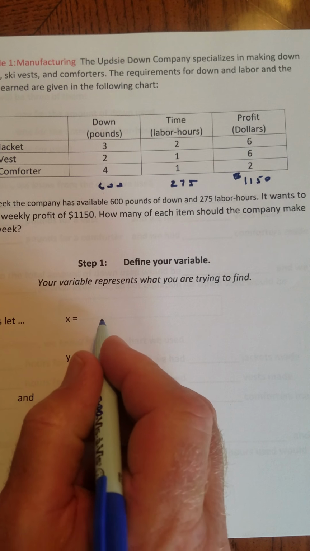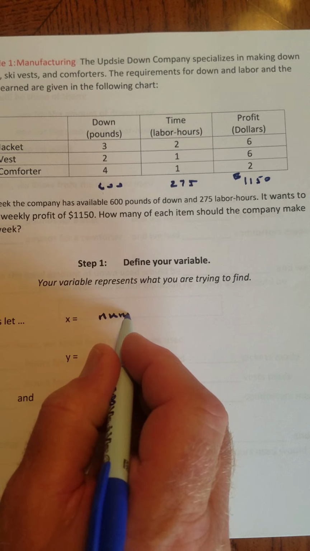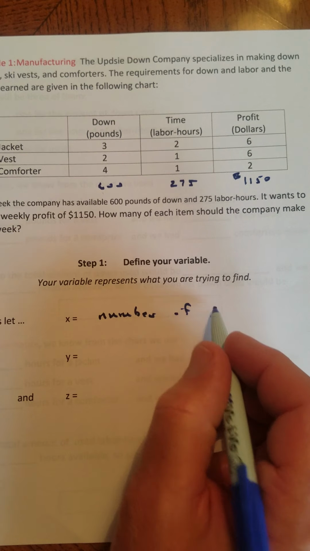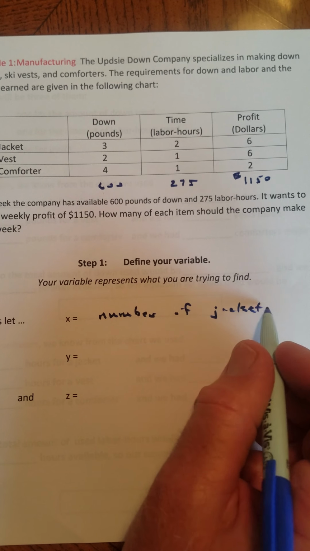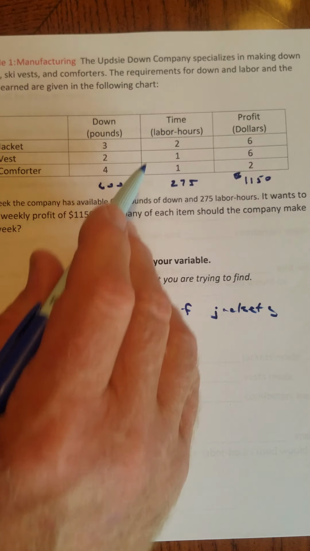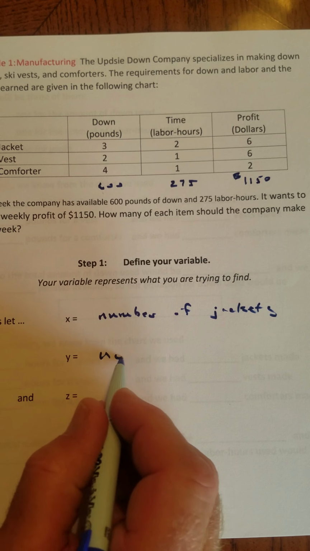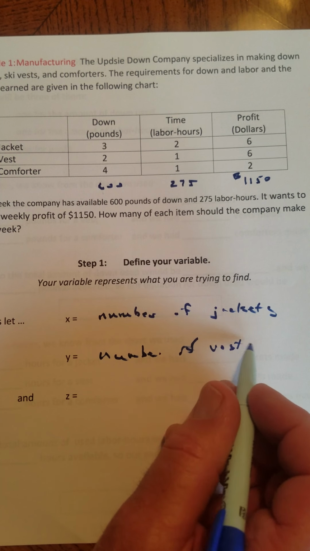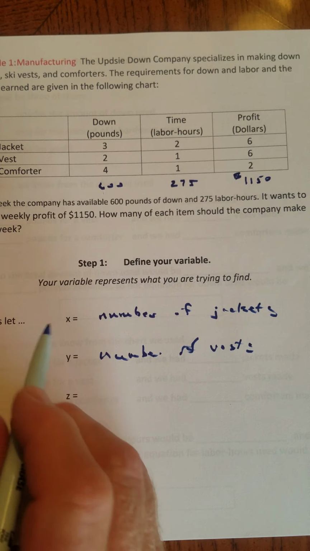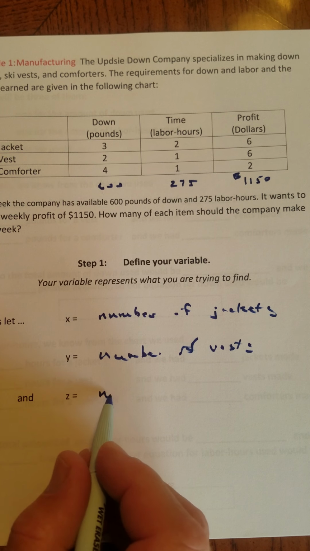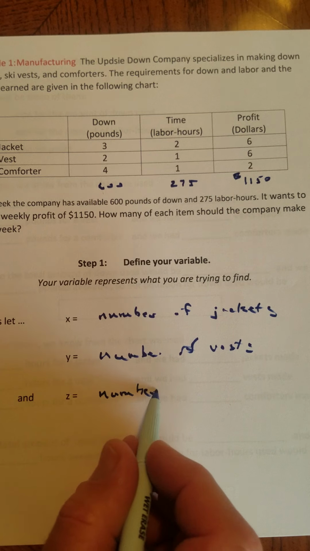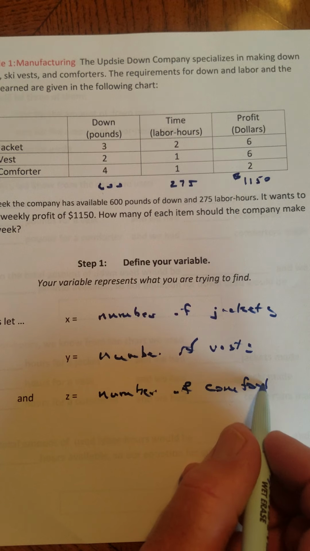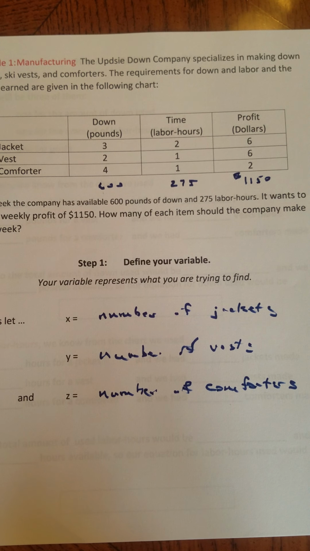So we're going to let x be the number of jackets, y is going to be the number of vests, and z is going to be the number of comforters. So x, y, and z.